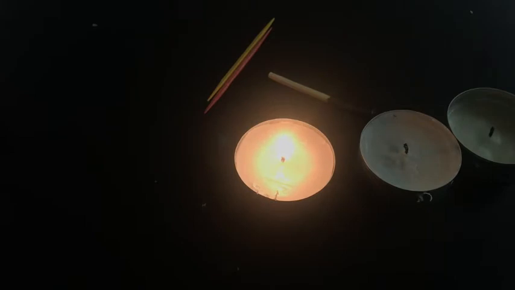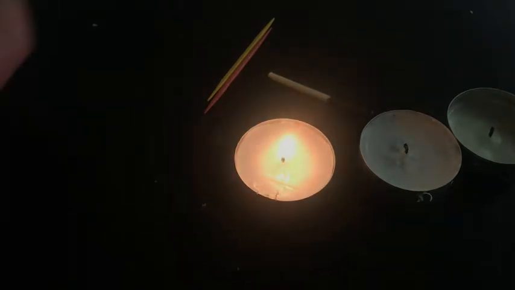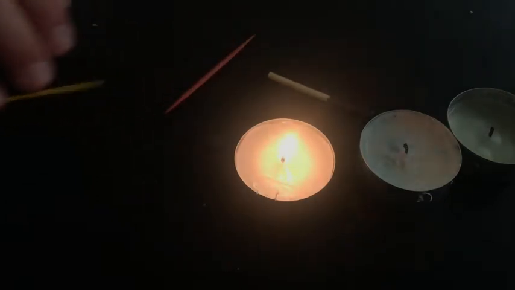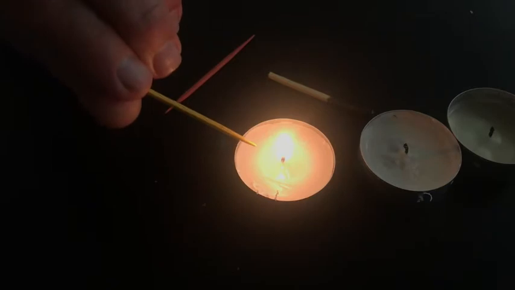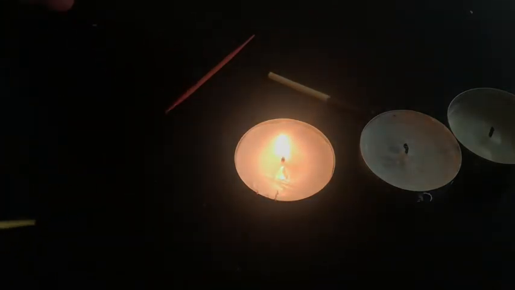Okay, so we're going to begin looking at the candle and its chemistry. And it says to light the candle, but I lit the candle to let you see a physical change taking place in the candle. You can see the liquid being formed, although maybe not so much.